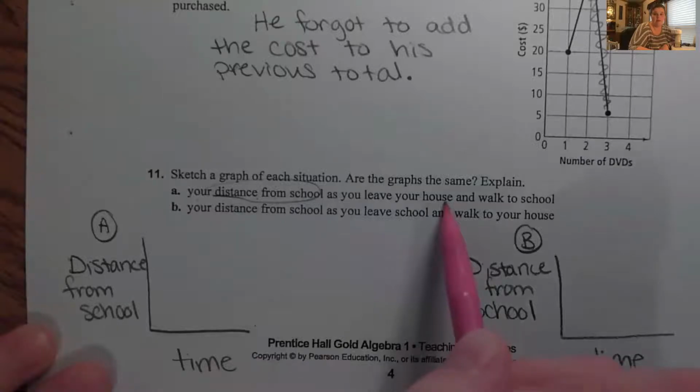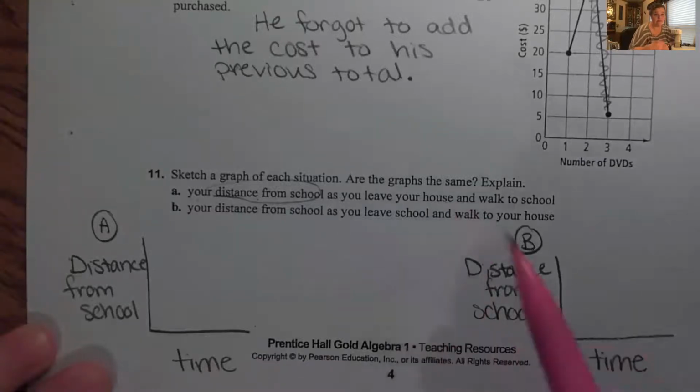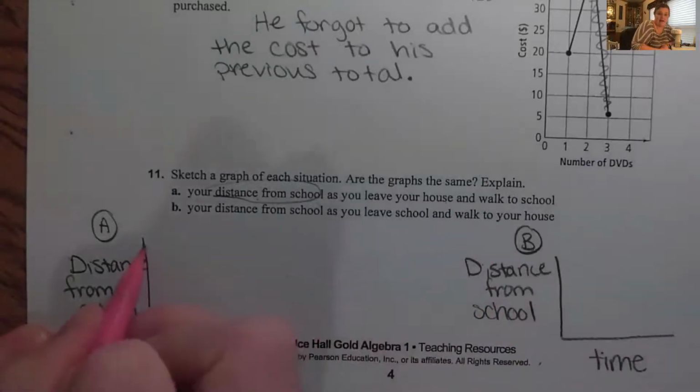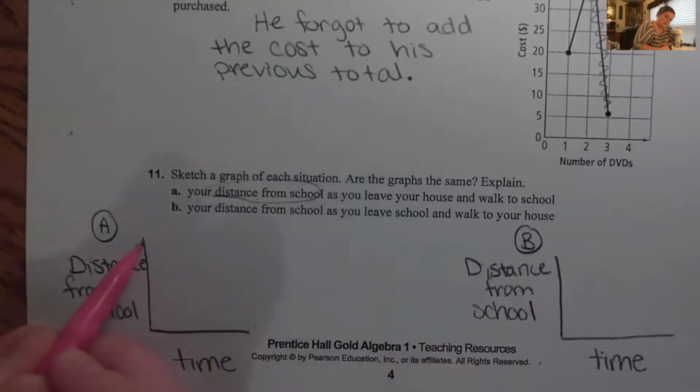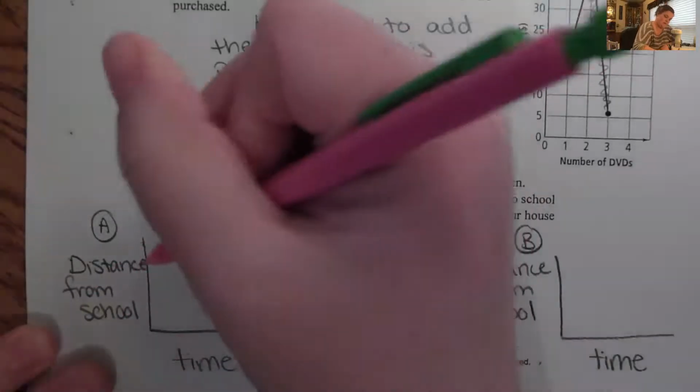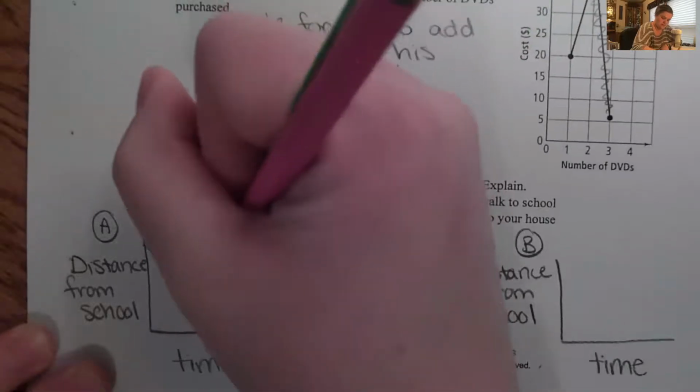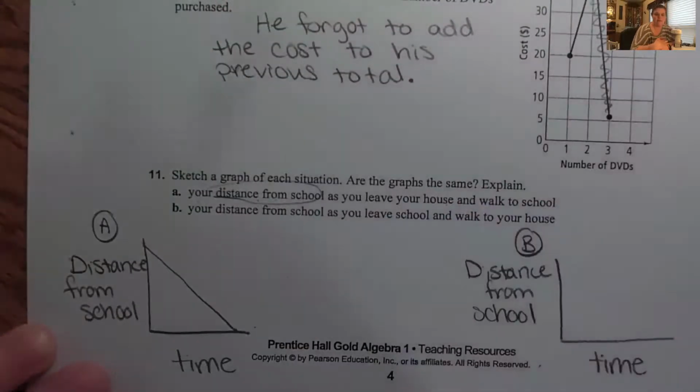So if I'm leaving my house, I'm really far away from the school. I haven't gotten there yet, so I need to start high. Okay, and then I'm walking. And I'm walking to school, so I'm going to get closer and closer and closer to the school, probably at a pretty decent, steady walk, and then eventually I'll arrive at the school so I can stop at 0.